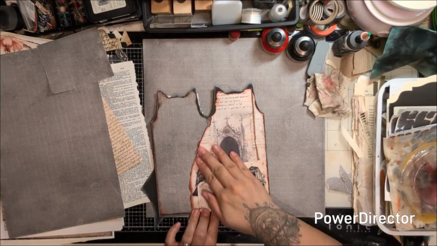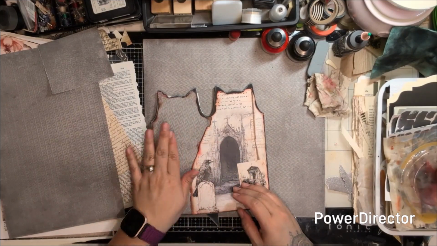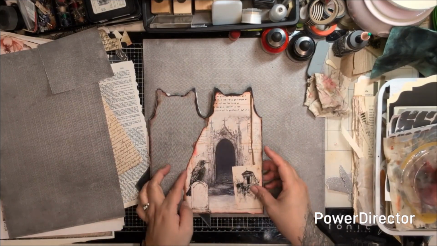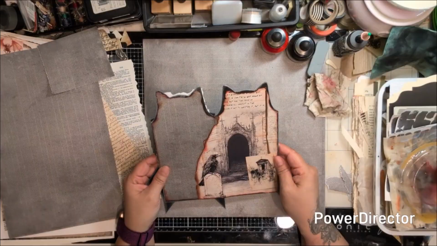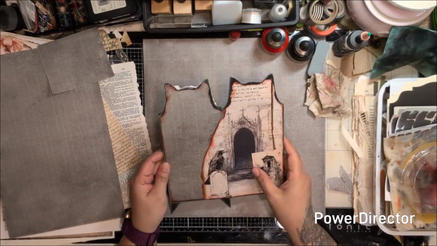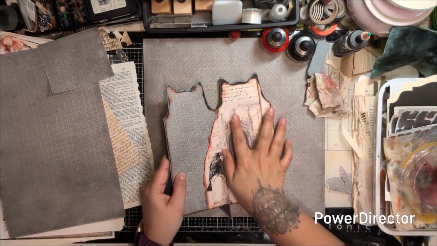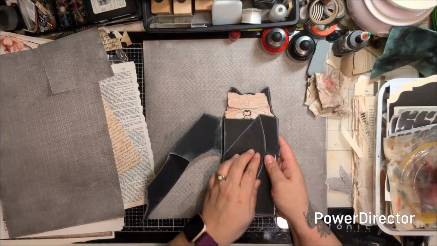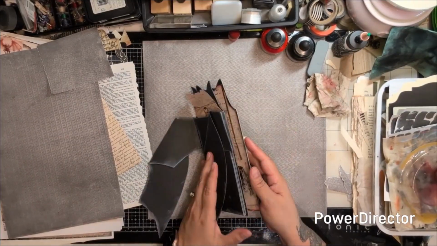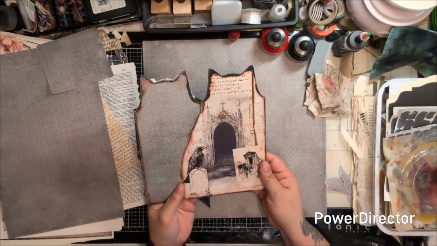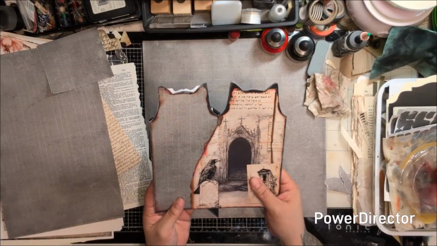So now we have this little tuck here. Ain't that cute? Close it up. Nice.